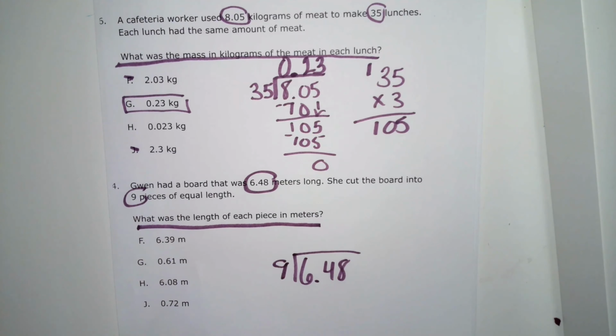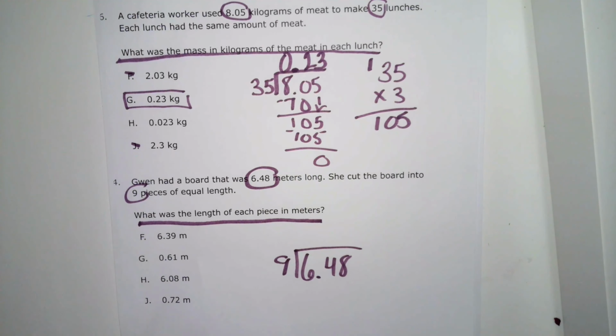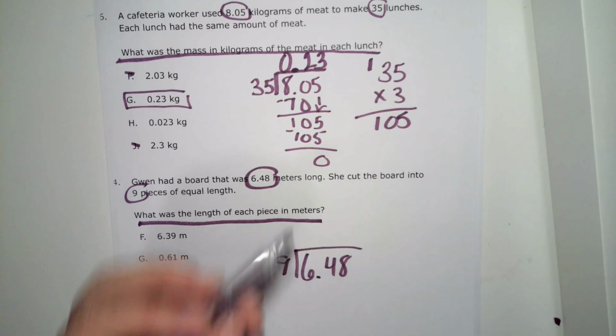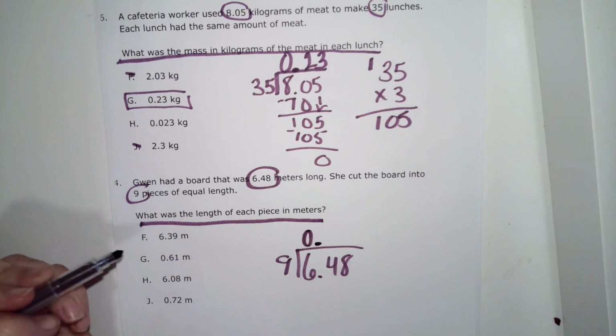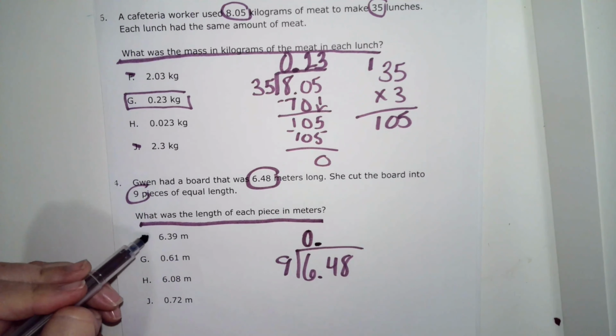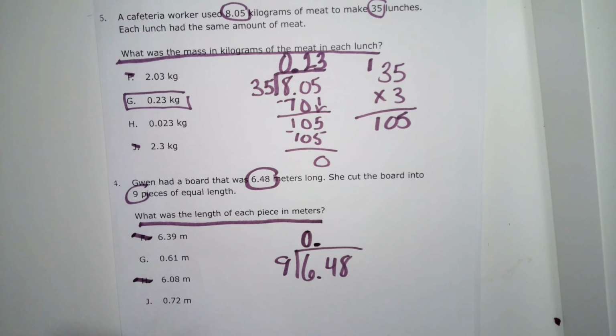So now I need to figure out how much each of those 9 pieces is. So 9 goes into 6 0 times. Move my decimal up. Again, look over here. Probably not going to be F, probably not going to be H. That means I'm looking at G or J.